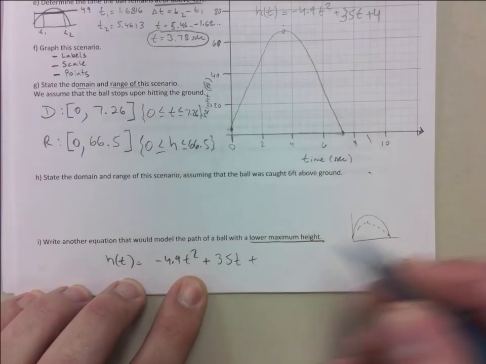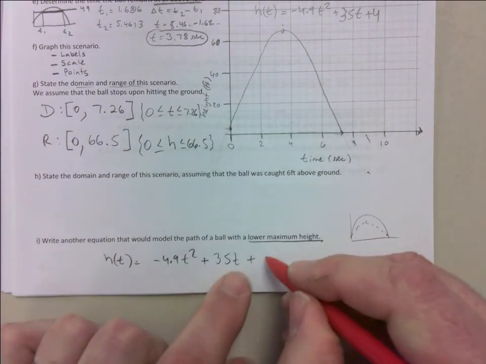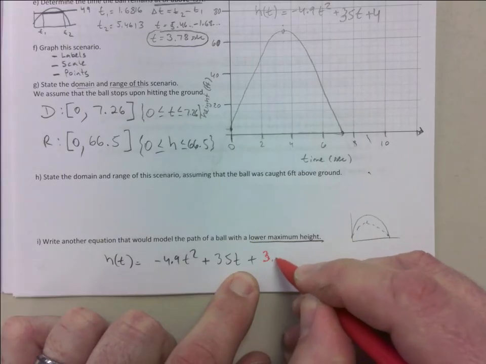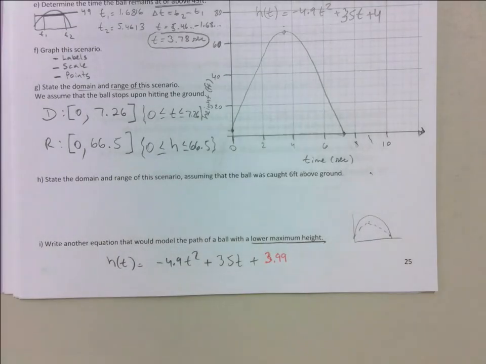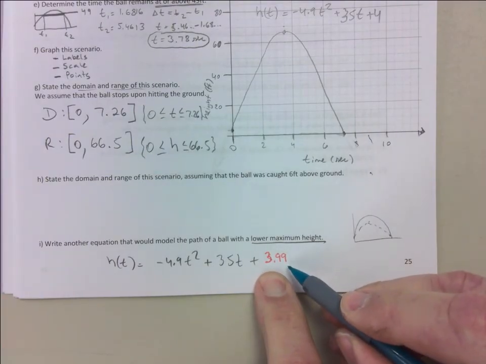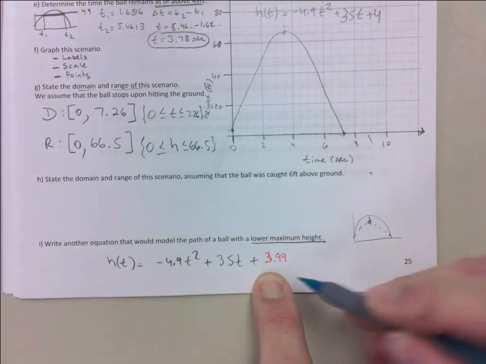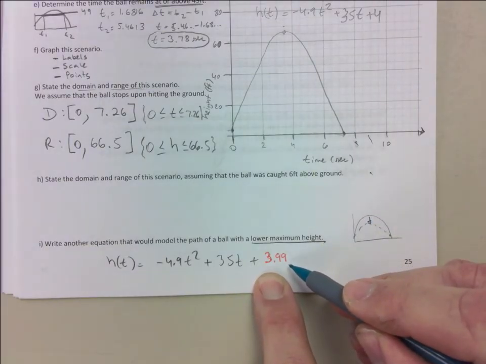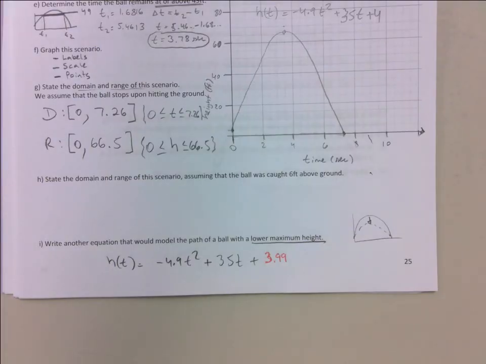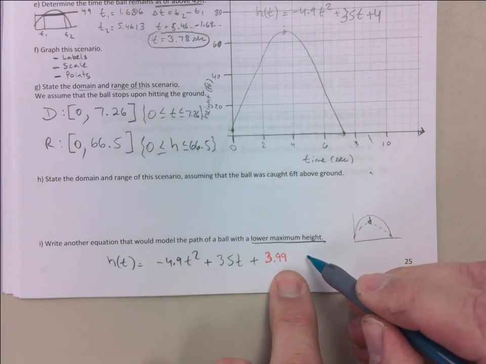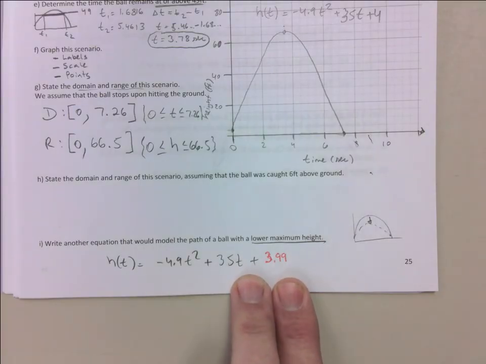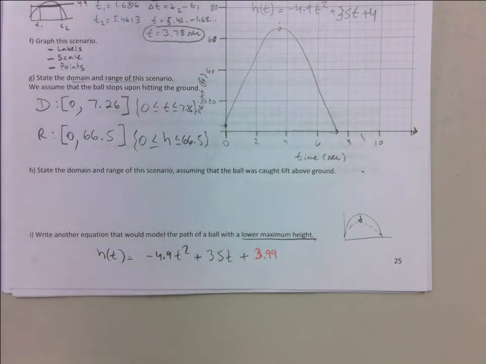Or let's be really nerdy here, okay? How's that? It used to be 4. Now it's 3.99. It's going to be slightly lower because you're shifting the entire curve downwards. Okay? How? Did you ask how? Oh, I thought you said. Okay.